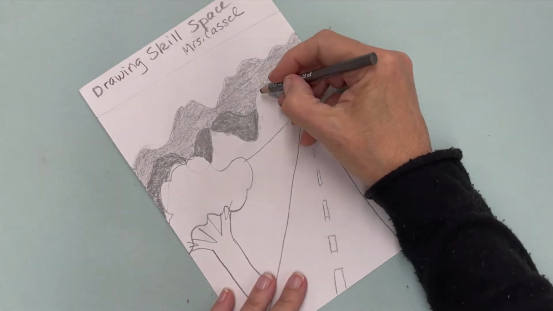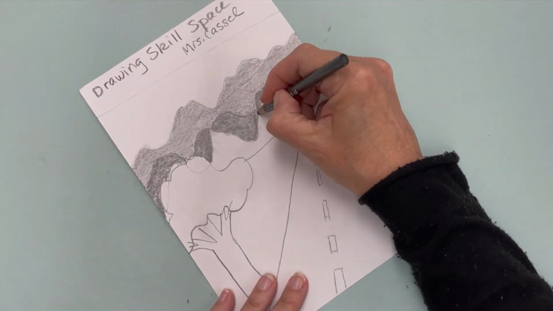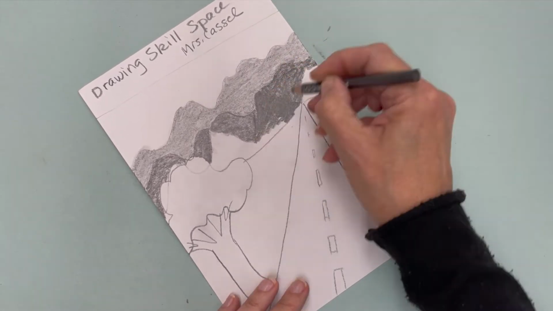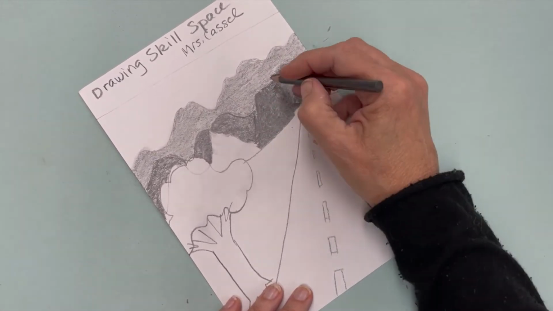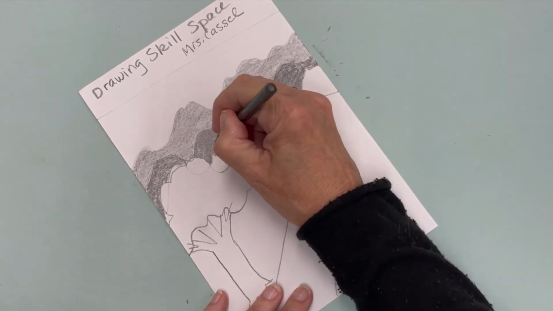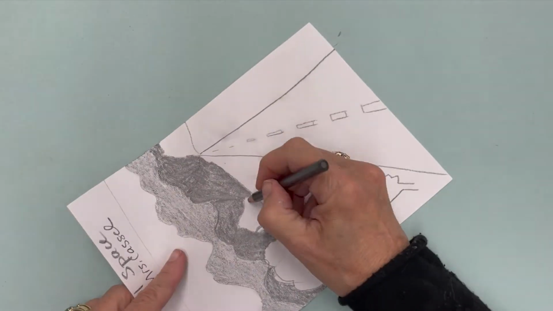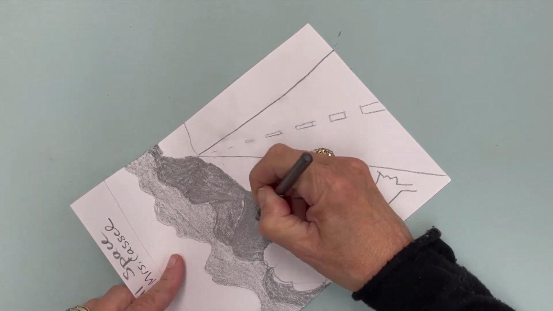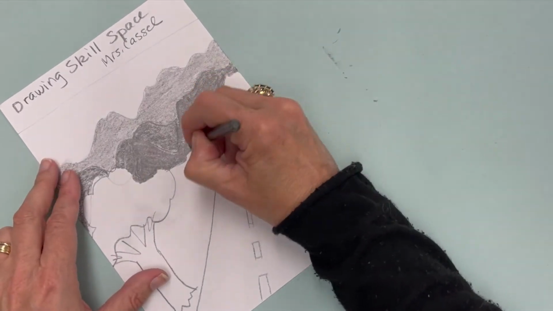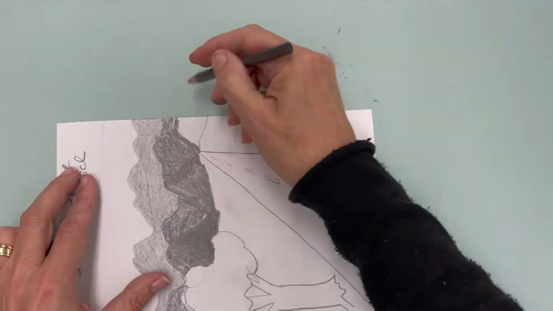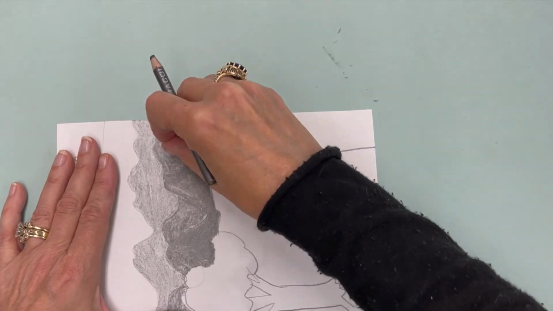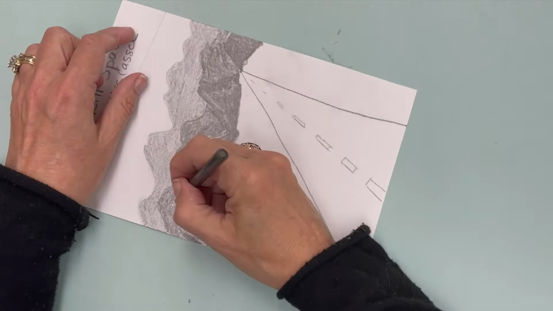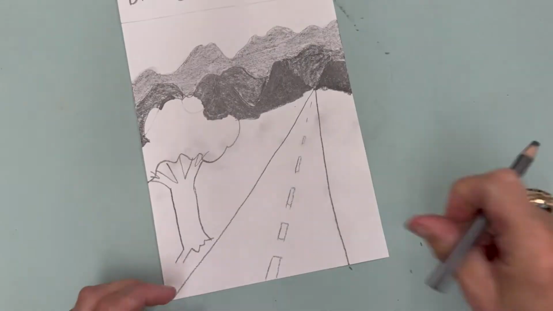So I'm gonna make this darkest. There's my hills.